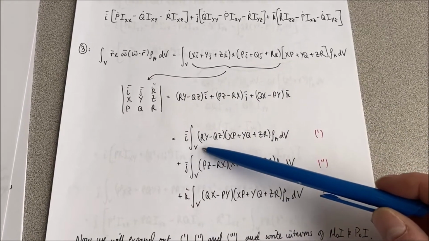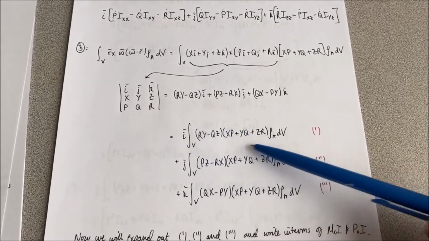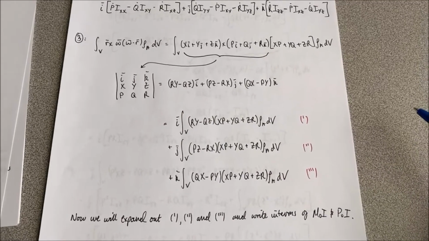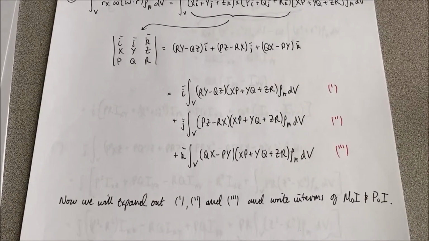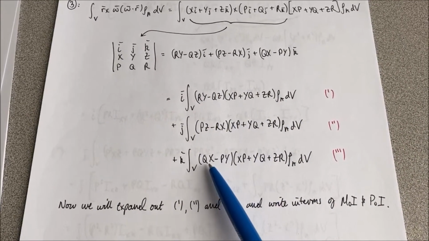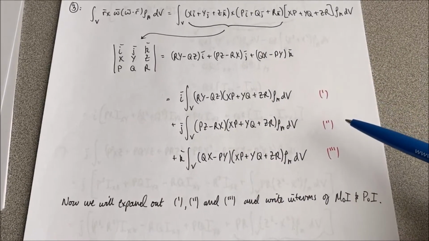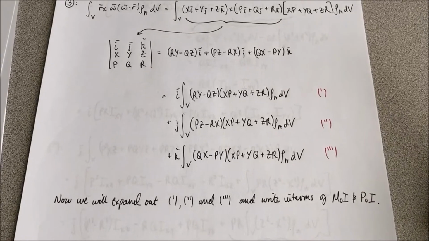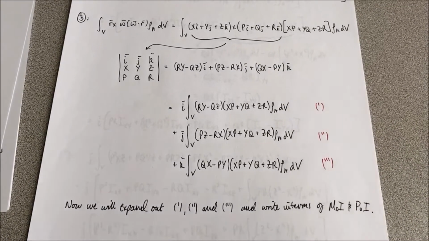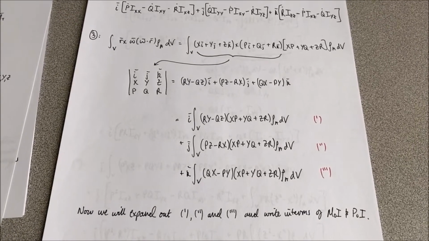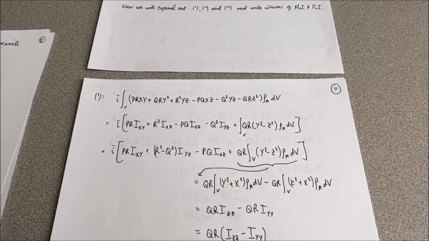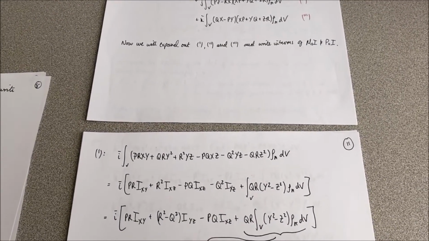So i hat multiplied by the integral of this, j hat multiplied by the integral of this, k hat and so on. And then again, we end up with 3 other terms of this equation, which I've denoted dash, double dash and triple dash, which we're going to go ahead and deal with separately. Hopefully you're following this and how we're going to piece it all together at the end. So on to page number 11.